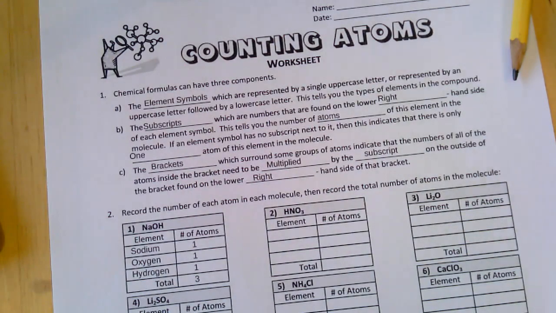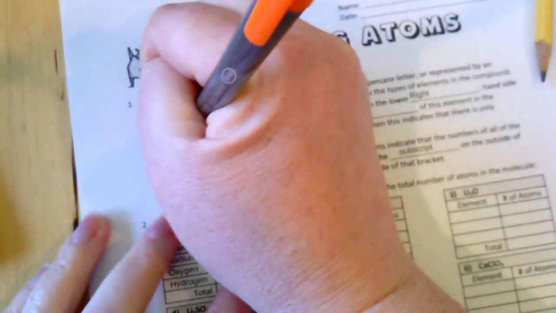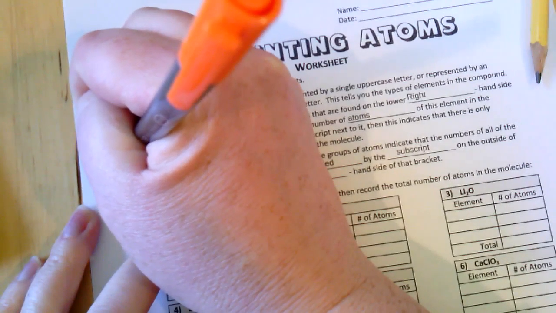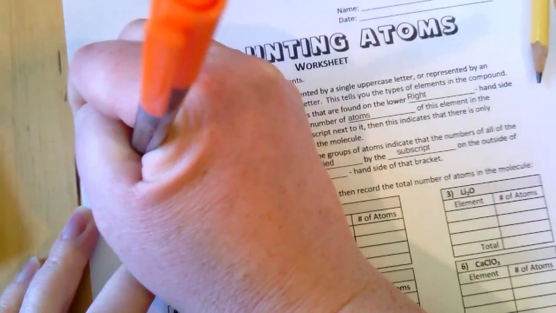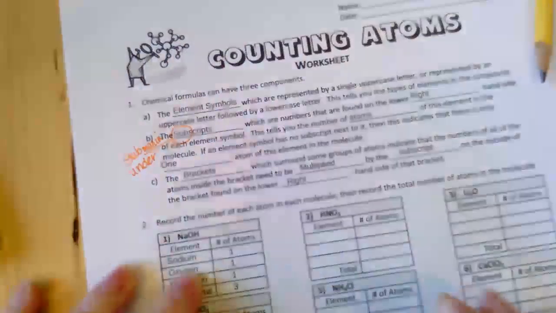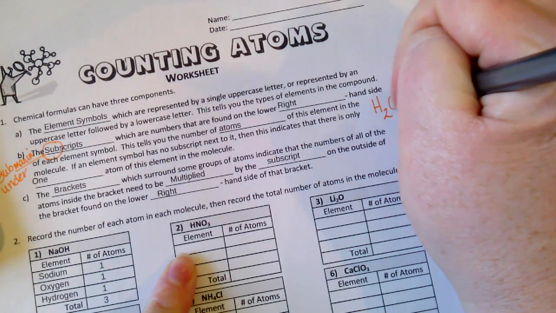The subscripts are the numbers found on the lower right-hand corner next to a symbol. Notice the term sub, as in a submarine. It is under. Another example over here, H2O.